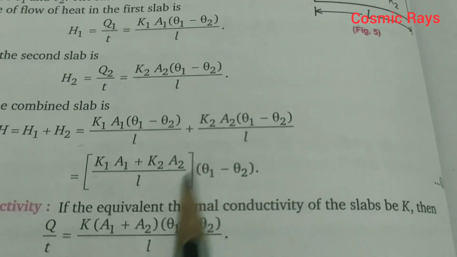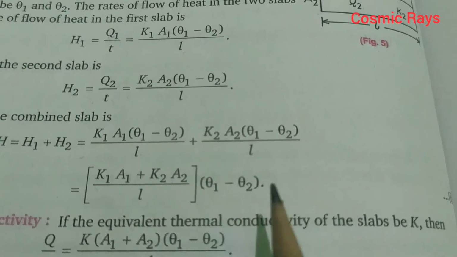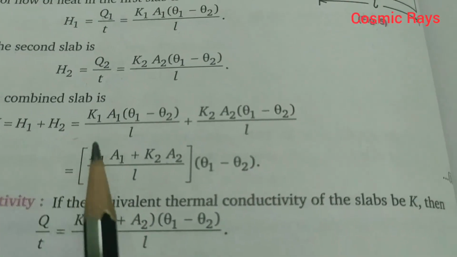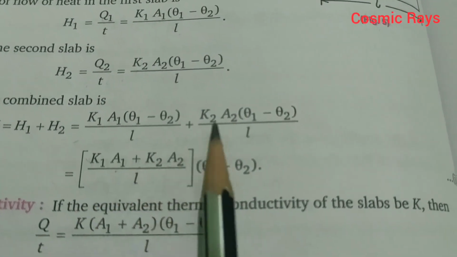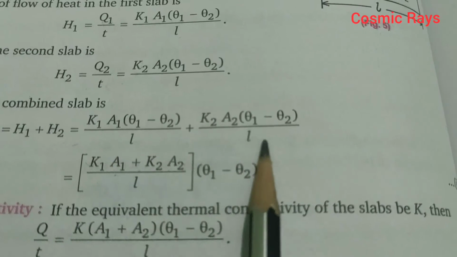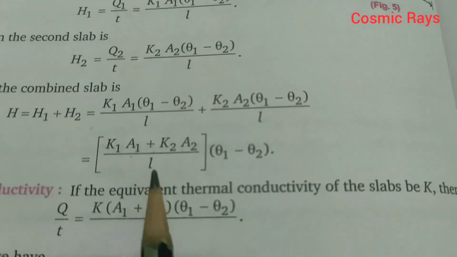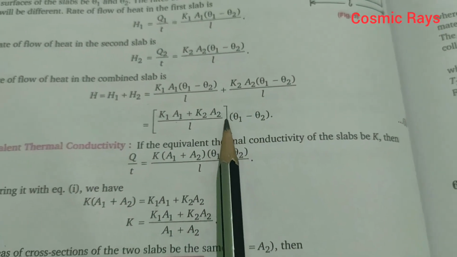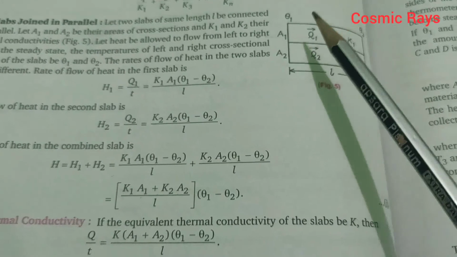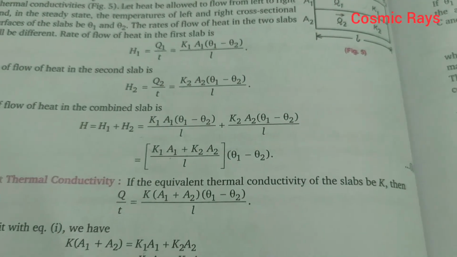What we find is that theta 1 minus theta 2 is common, so that is written outside the bracket, and we have K1 A1 plus K2 A2 from this equation, and L is common in both, so L we write together only. Now this is the rate at which the heat will flow in this combination, that is, when the two slabs are joined in parallel.